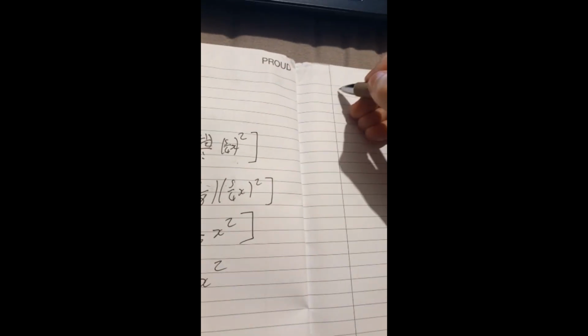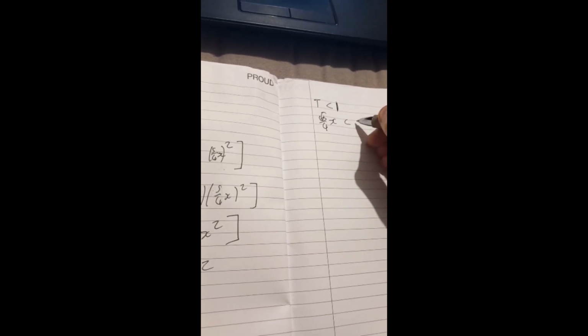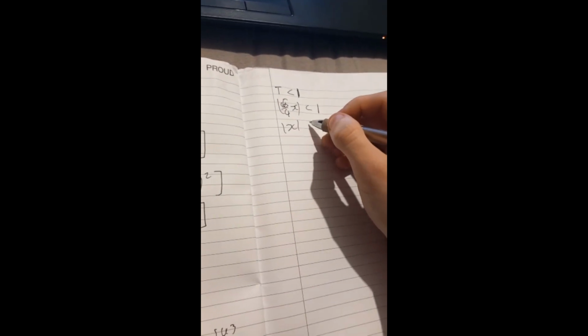Alright, it's because t has to be less than 1. And t in this case is 5 over 4 x. That's got to be less than 1, sorry. I think it's mod actually, and then, yeah, it is.